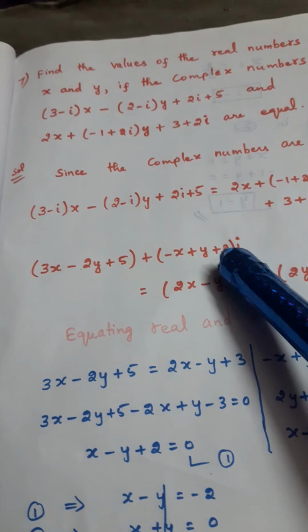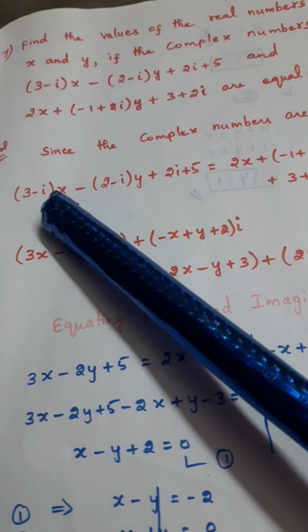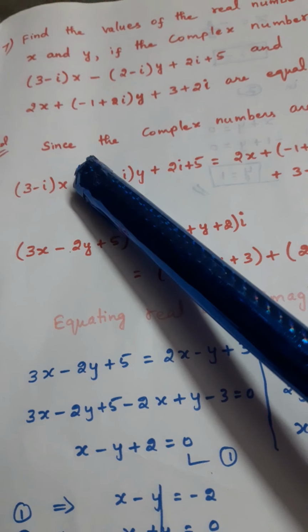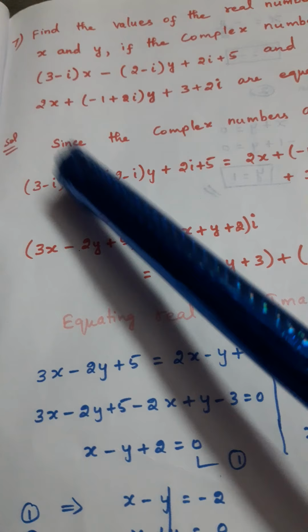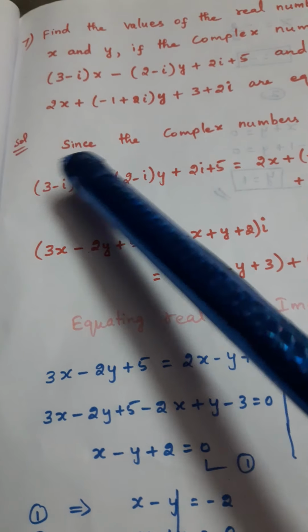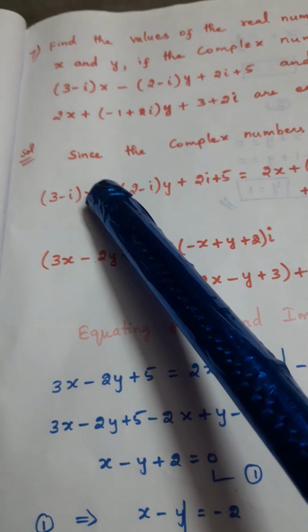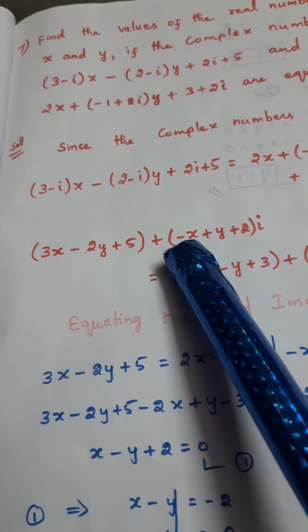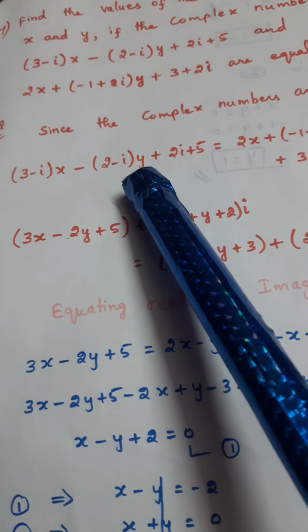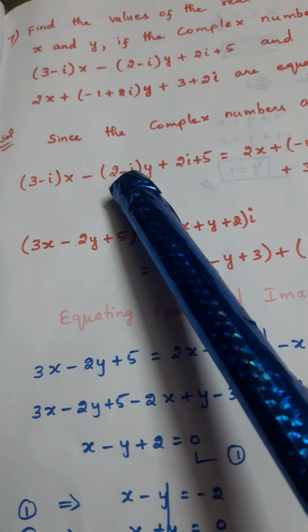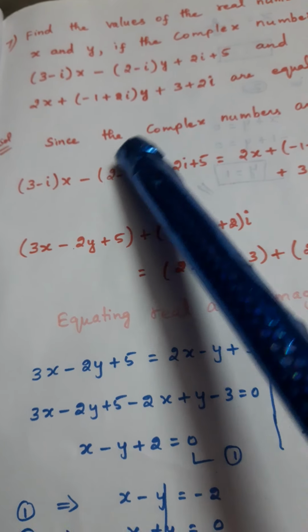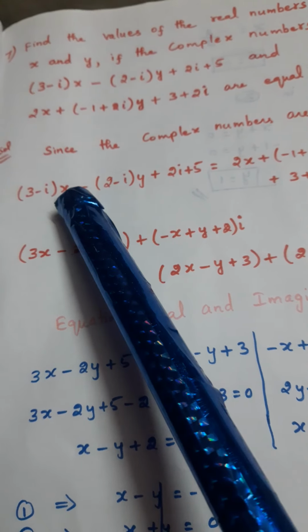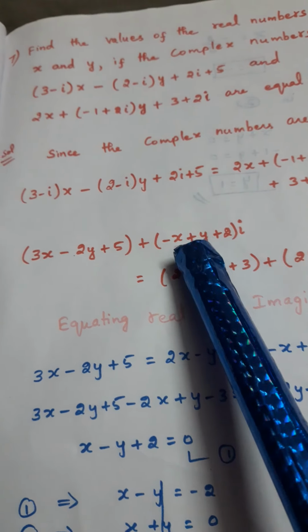Now I am going to write the imaginary parts. What is the imaginary part in the first bracket? ix. Actually we should not say i. What is present with i? Minus x. So I have written it here. See the second bracket here. What is present with i? iy. What is present with i? y. But minus into minus is plus, so I have written plus y.